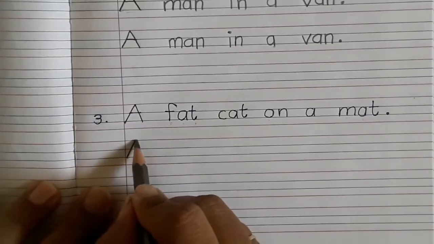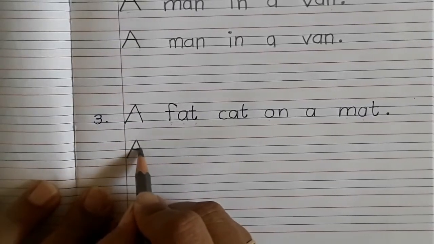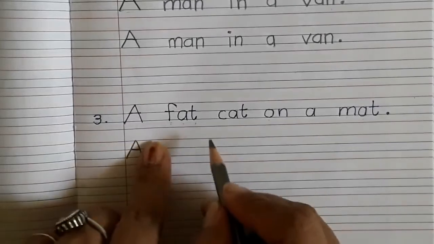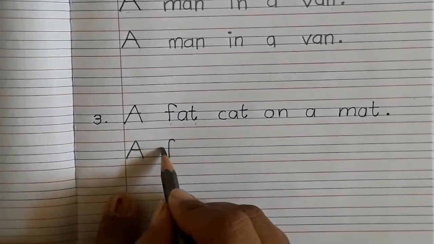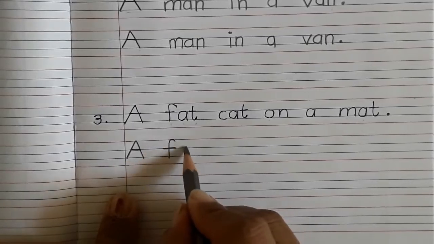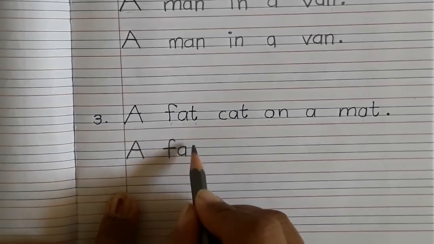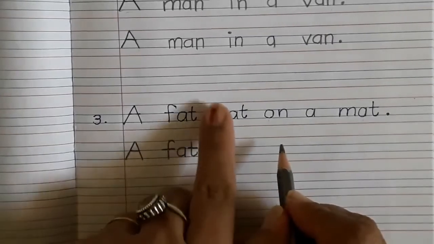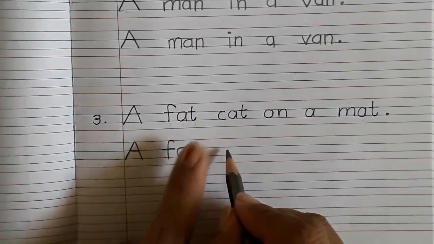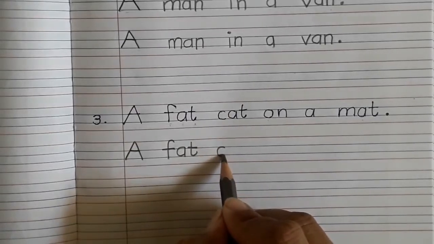First we will write capital A. Then leave one finger space. Then F, A, T, fat. Again one finger space.